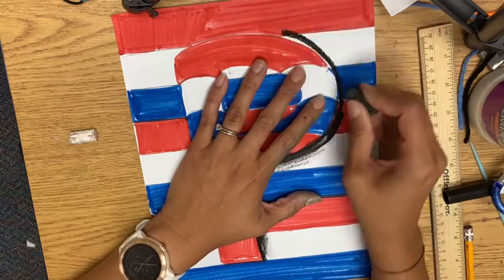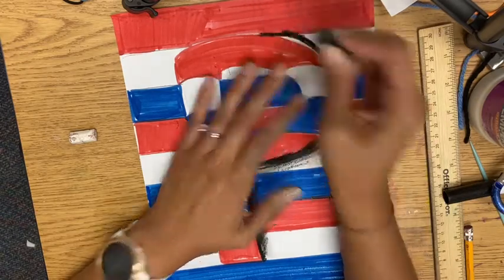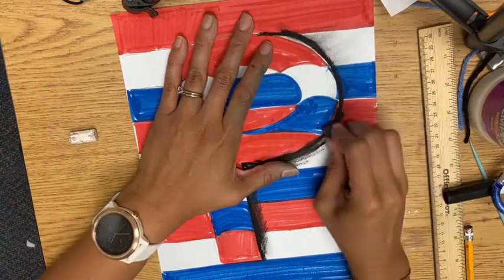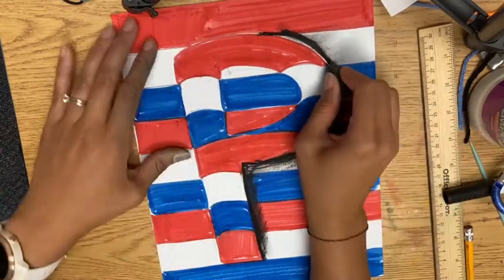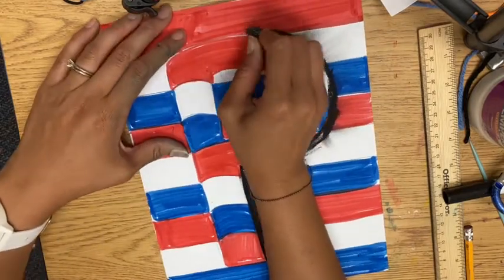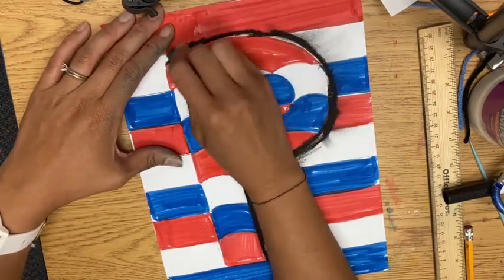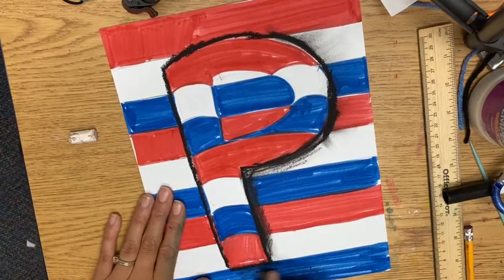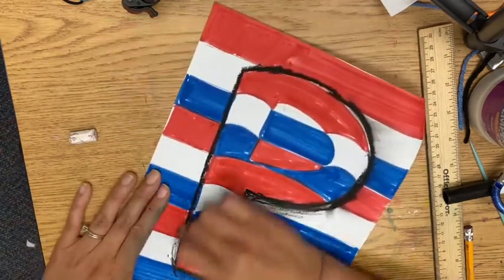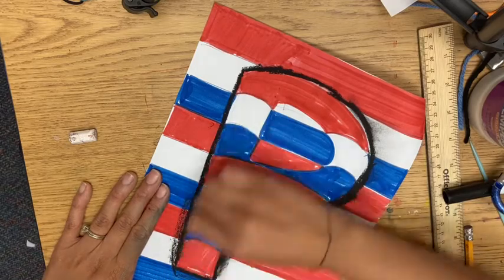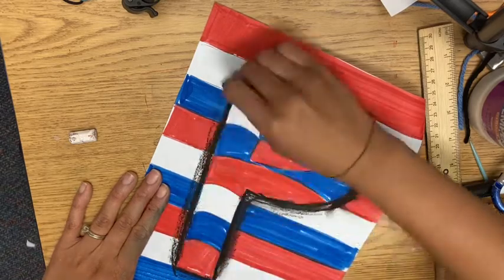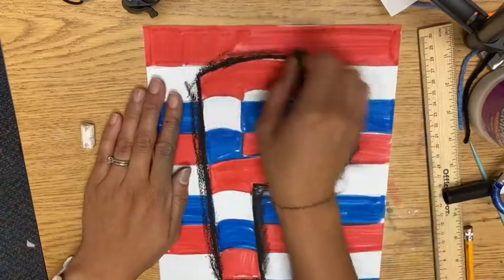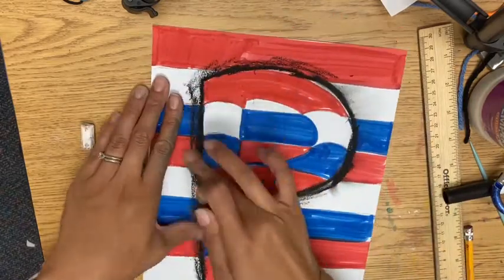So dark shadow right around the edge, and then it getting lighter as it goes away, because the shadow wouldn't be as crisp on the edges that are farther away from the letter. You can use a pencil too. If it ends up just looking like an outline, that's okay too. But dark, and then a little bit blurrier and lighter as you go away from the letter.